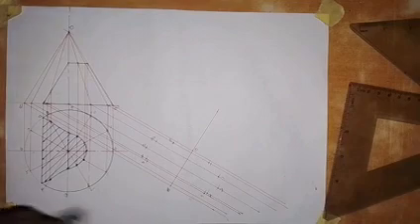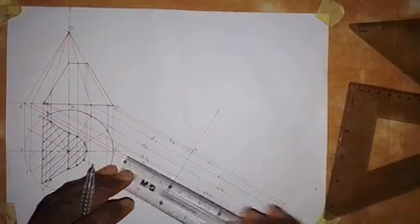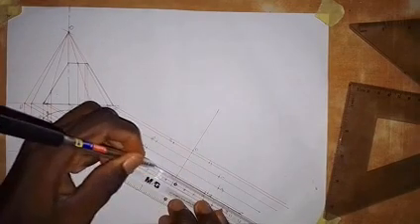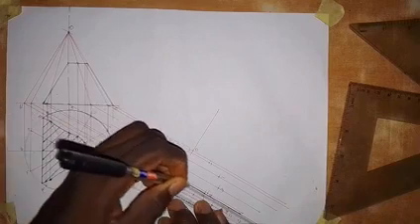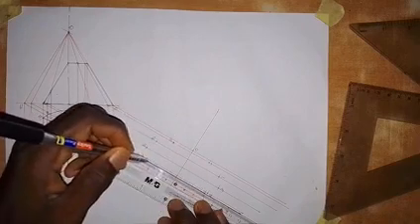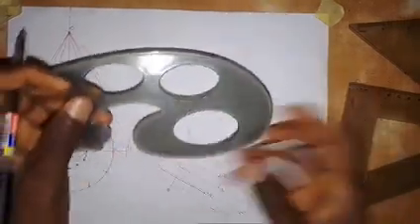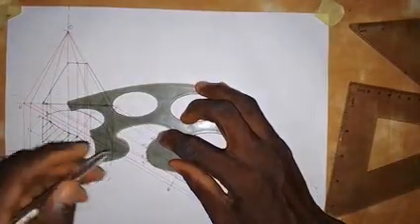So with the use of a French curve, before that, this AA will be a straight line. So let's take note of that. This AA will be a straight line. So make it a thick straight line like this. Then we use our French curve to connect this point together.